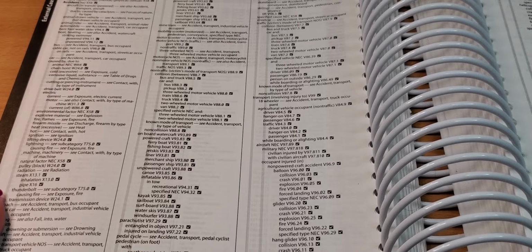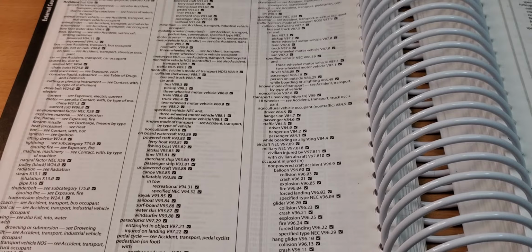Did you know there was a code for bitten by a cow? Which I thought was a funny one. Or struck by a snail. Struck by a snail is probably one of my favorite ones. But when I first heard it, I said to myself, really?